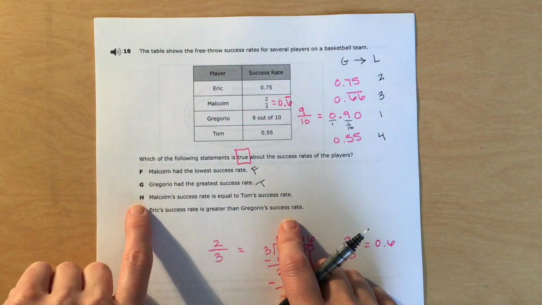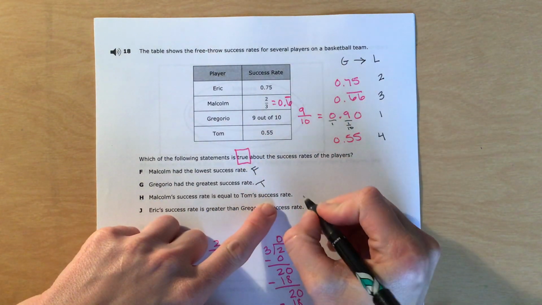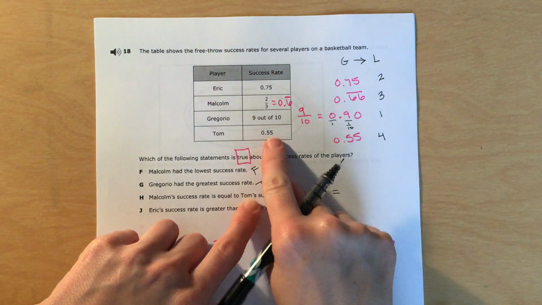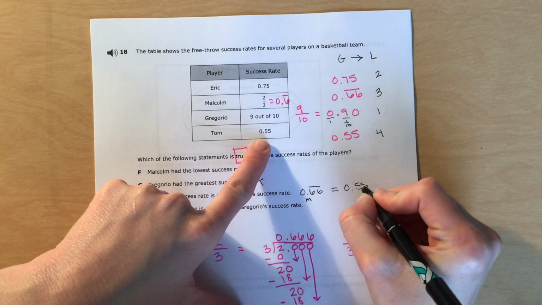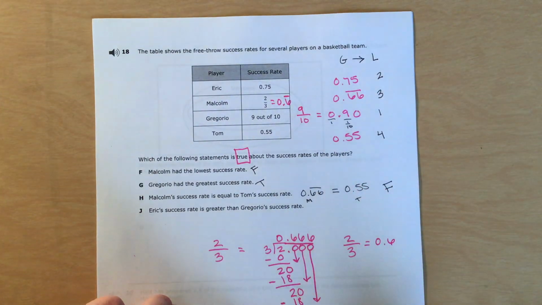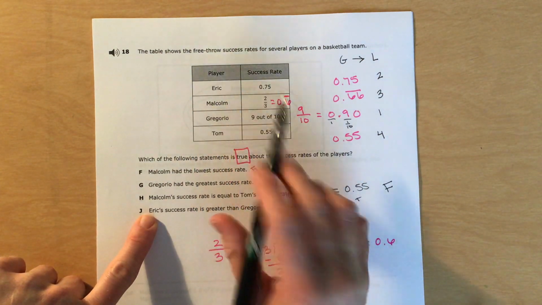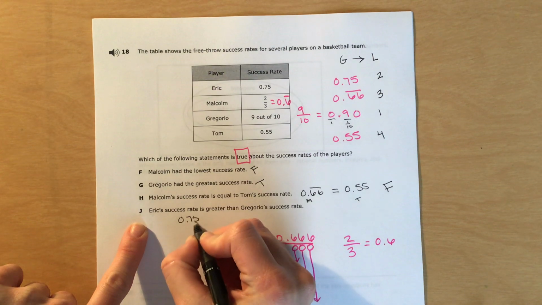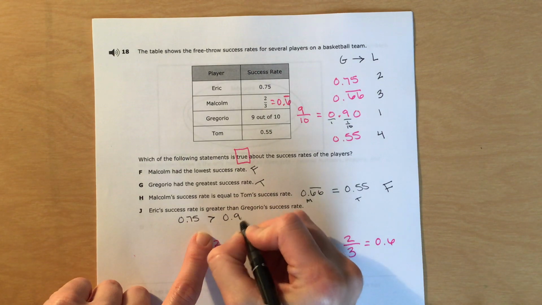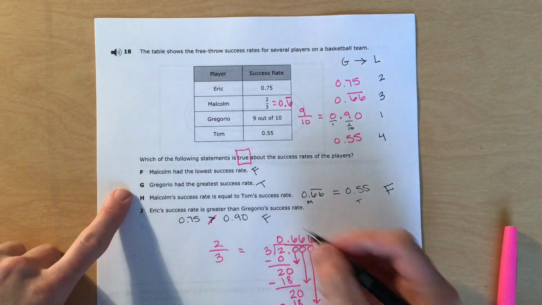This is true. Malcolm's success rate is equal to Tom's. Malcolm's is 66. It's equal to Tom, which is 55 hundredths. Okay, 66 hundredths is not equal to 55 hundredths, so this is false. Eric's success rate is greater than Gregorio's. Eric's success rate is 75 hundredths. 75 hundredths is greater than Gregorio's of 90 hundredths. Okay, this is not true. This is false. So the only true statement is G.